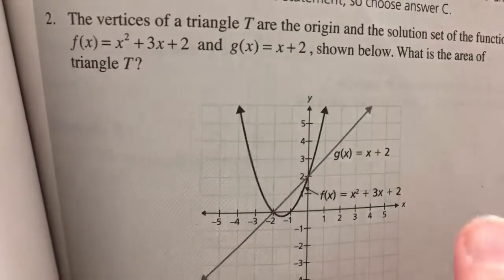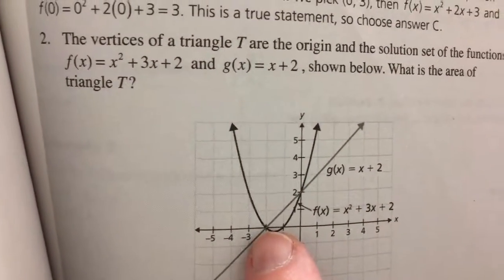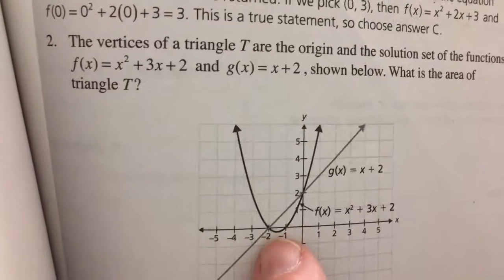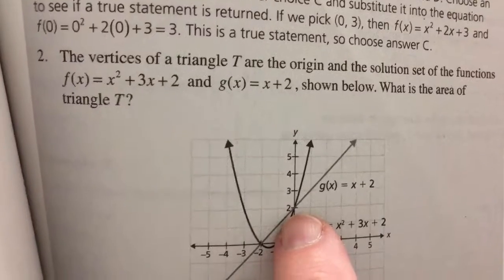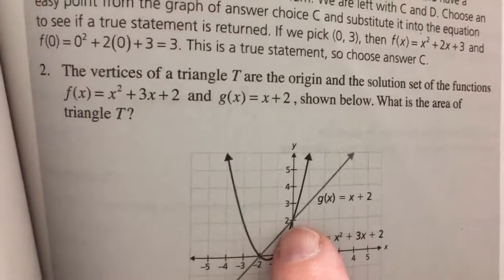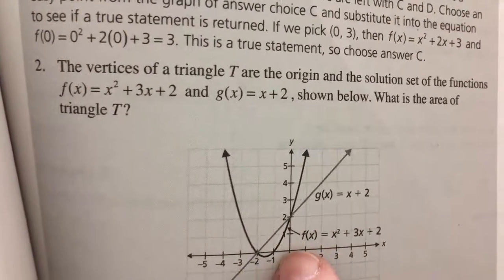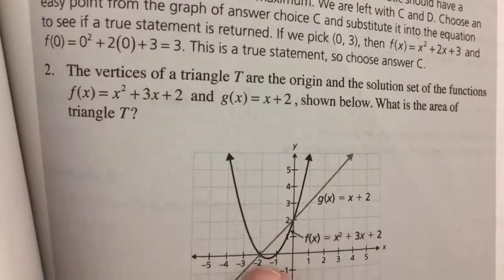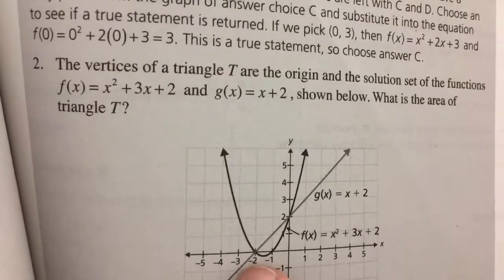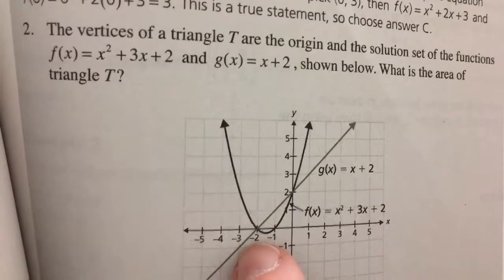So the solution set here is where they cross here at -2, 0, and where they cross here at 0, 2. So the triangle that they're talking about is 0, 0; 0, 2; and -2, 0. What is the area of triangle T?